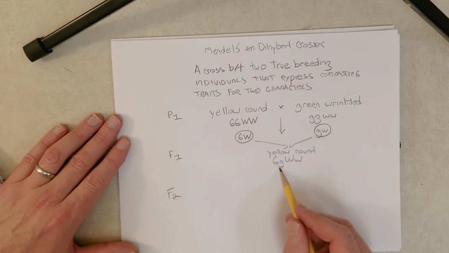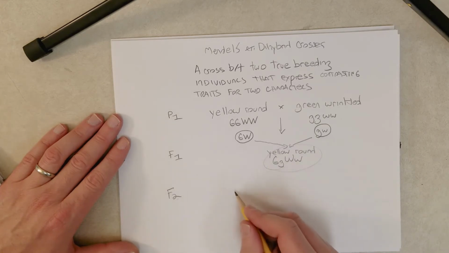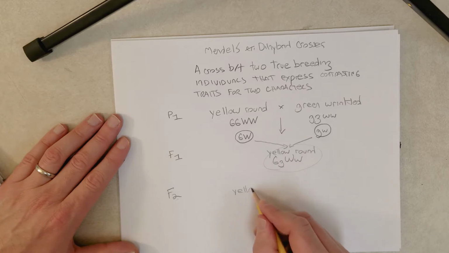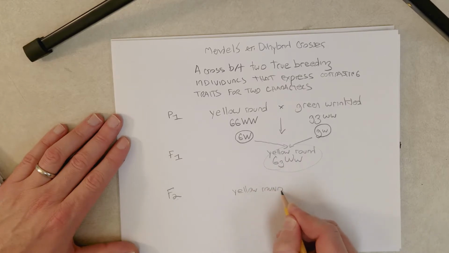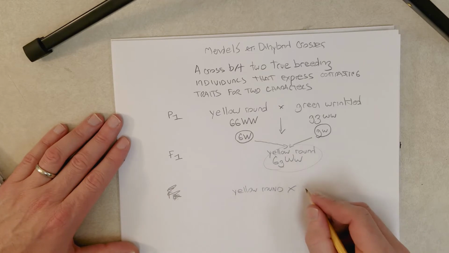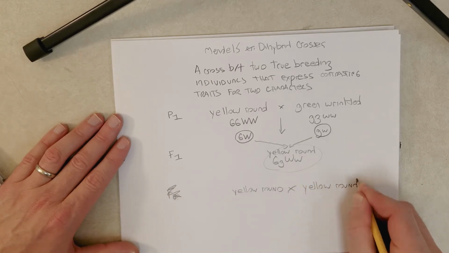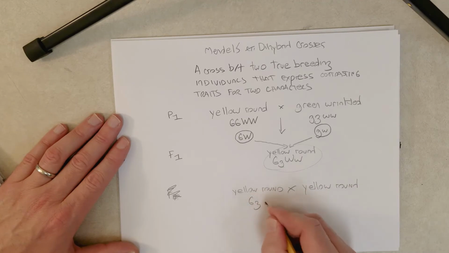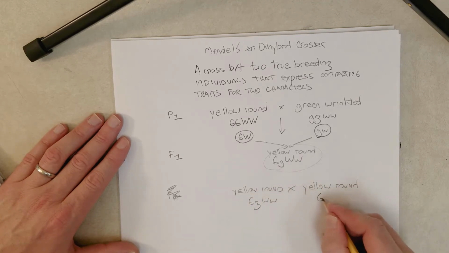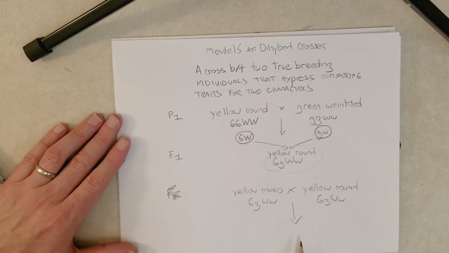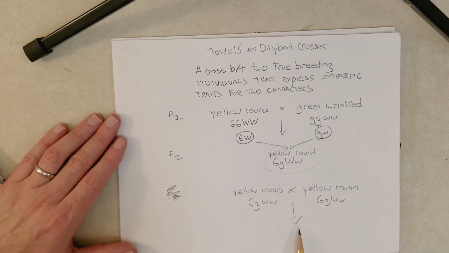Well, the easiest thing to do is just take a yellow and round plant from the F1 and cross that to another yellow and round plant from the F1, and that's how you'll get the progeny of the F2 generation.